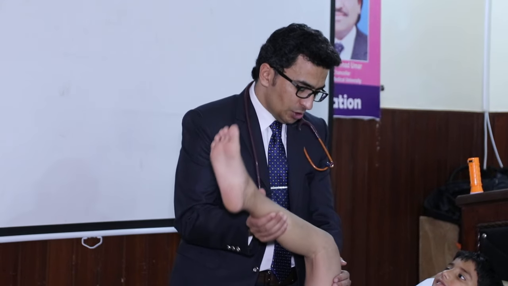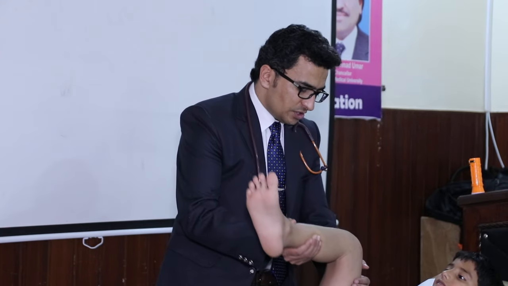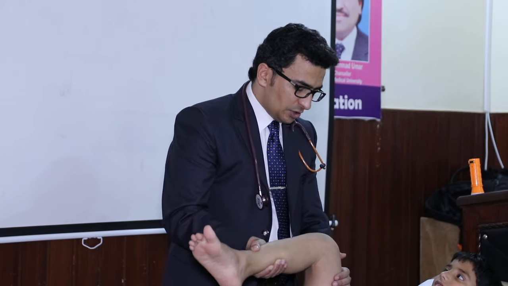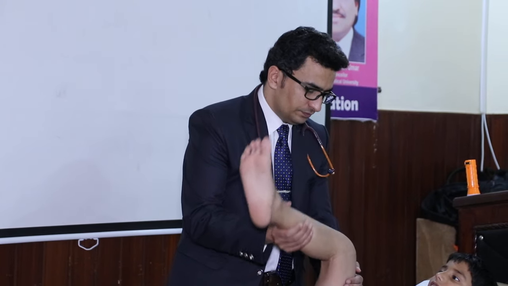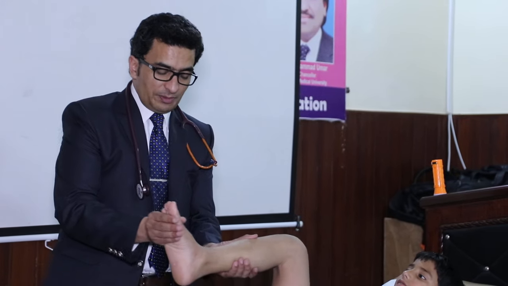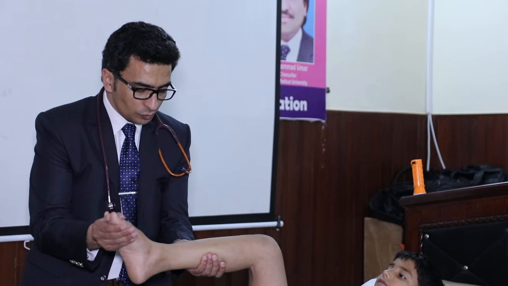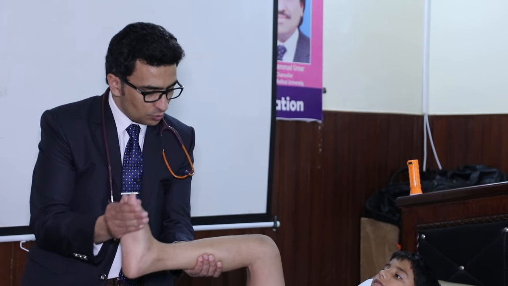Do these movements to check the tone. You can check the tone at the hip by doing these movements. Then you can check the tone at the knee, tone of the muscles around the knee, and then you can check the tone of the muscles around the ankle by doing these movements.